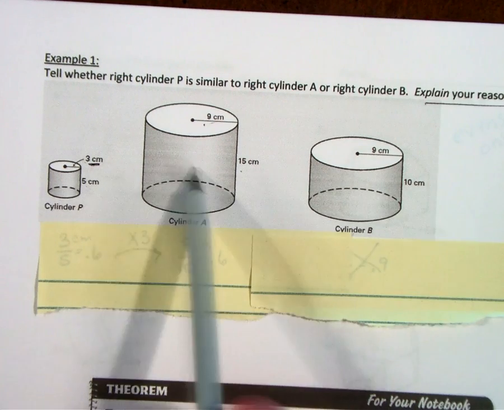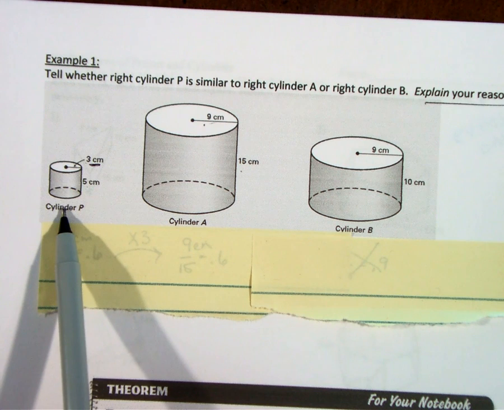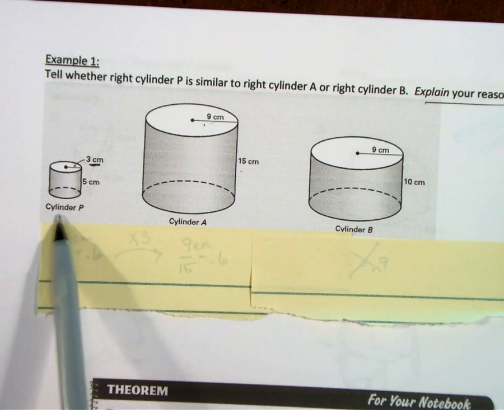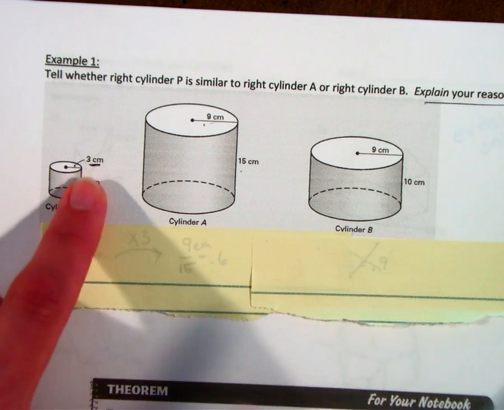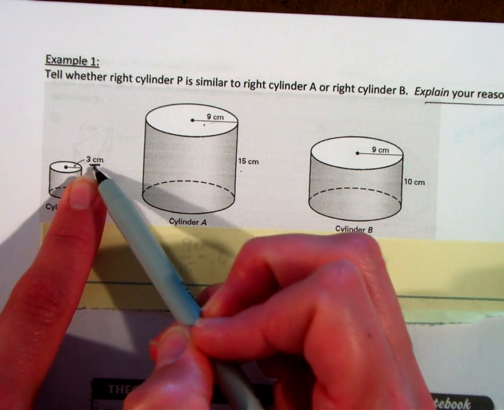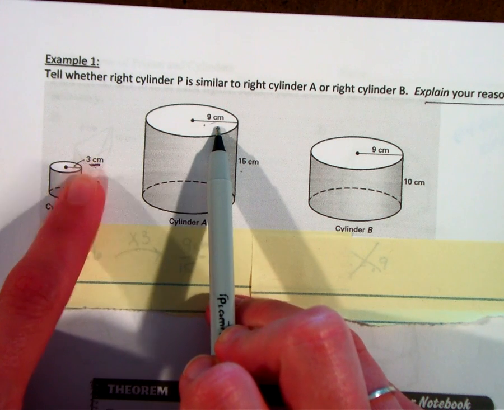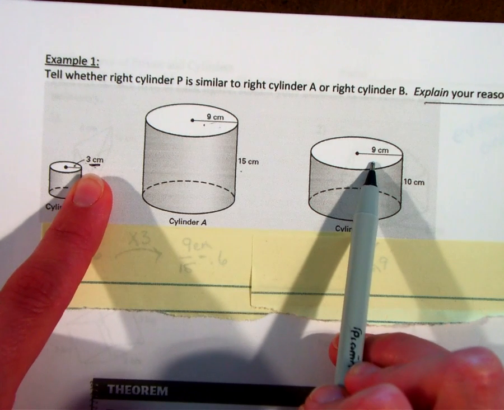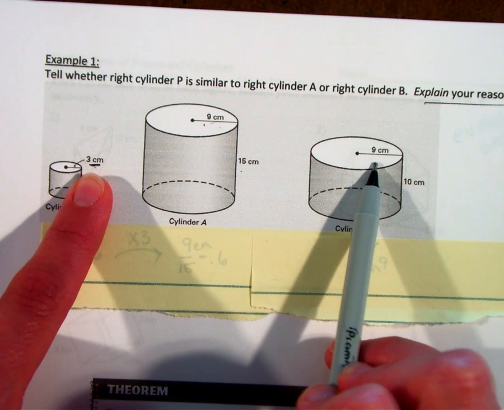Between these three cylinders, cylinder P is similar to, is it similar to A, or is it similar to B? Okay, let's look at the radius. The radius here is 3. The radius here is 9, so times 3. So that's a 1 to 3 ratio. The radius over here is also 9, so that's a 1 to 3 ratio. So far it could be either one.